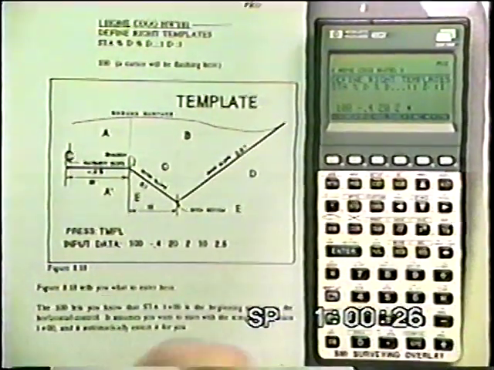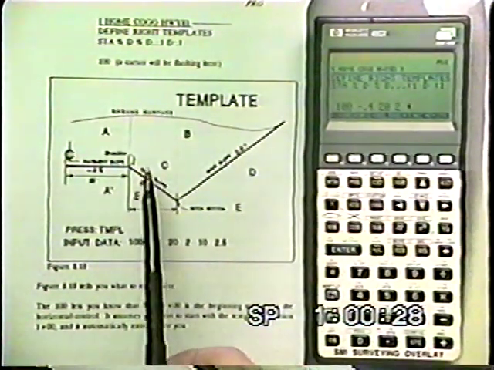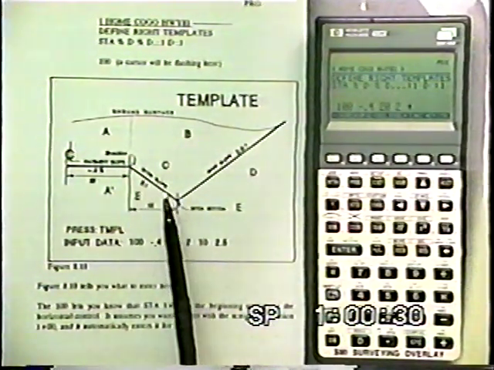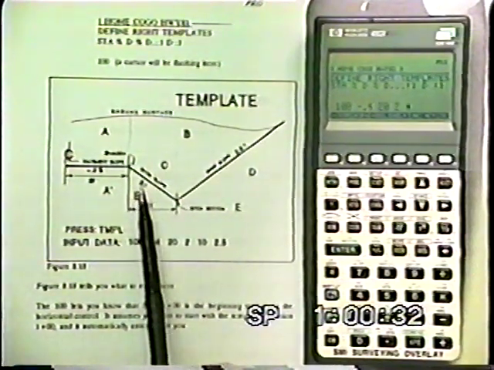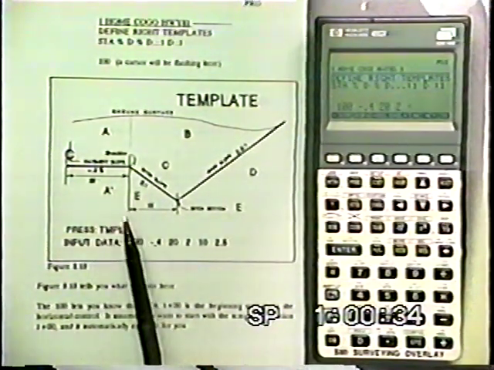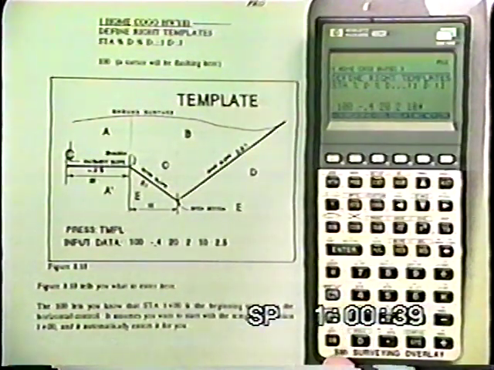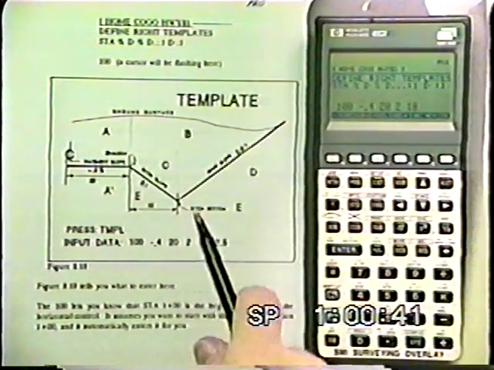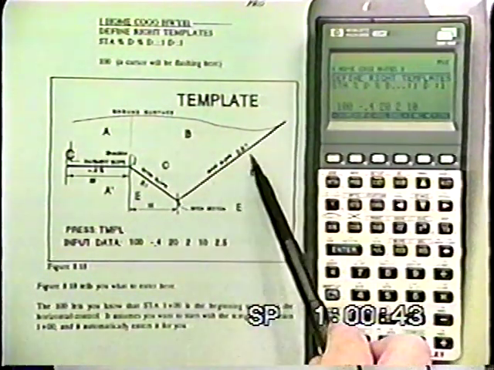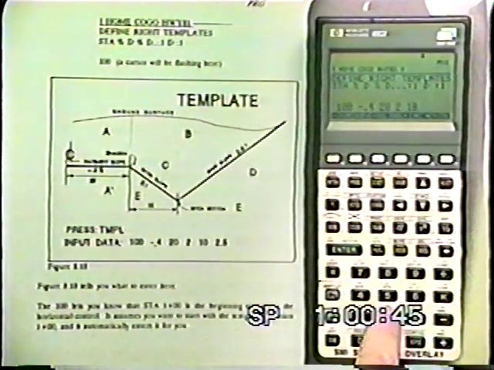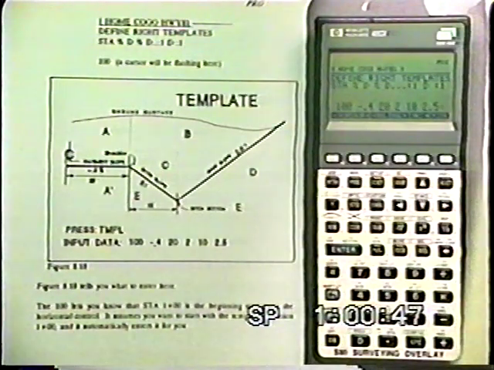That means it's 2 to 1. The 48 knows that ditches go down from the shoulder, and so we don't have to give it a sign of negative. We give it this distance, which is 10 feet, space, and the back slope. In this case we're at 2.5 to 1, so we key in 2.5.